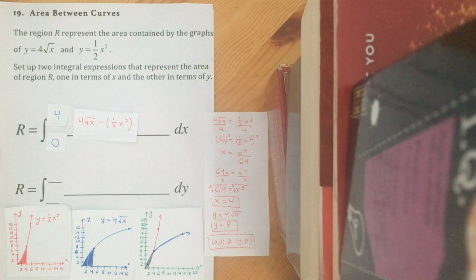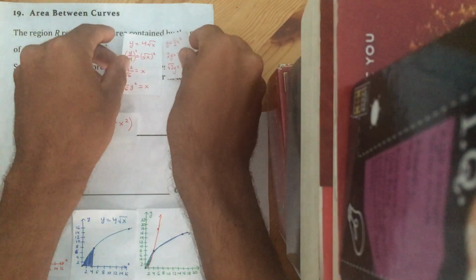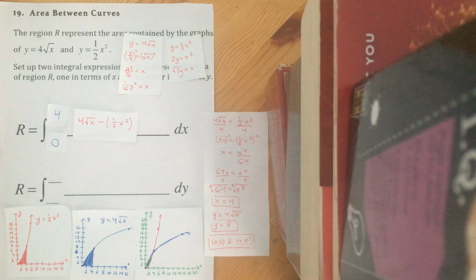For the second integral, you will need to solve both equations for y rather than x, as we are now viewing the graphs from the side. After solving, you should be left with 1/16y squared equals x and radical 2y equals x. Whether or not the curve is on the negative or positive side does not matter, seeing as the area under the curve remains positive either way.